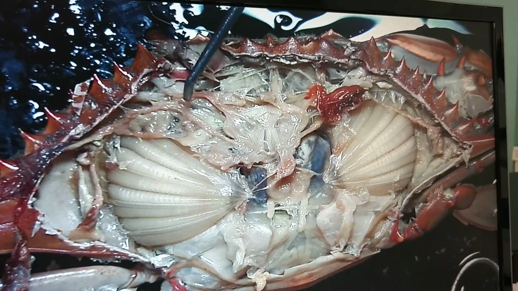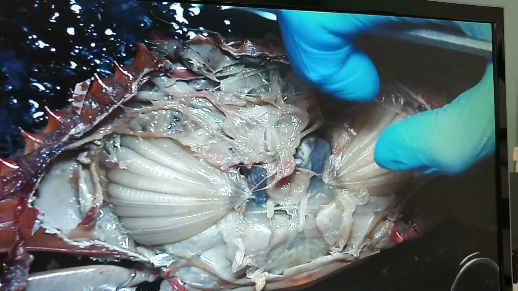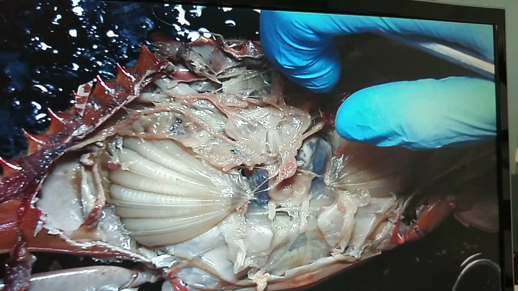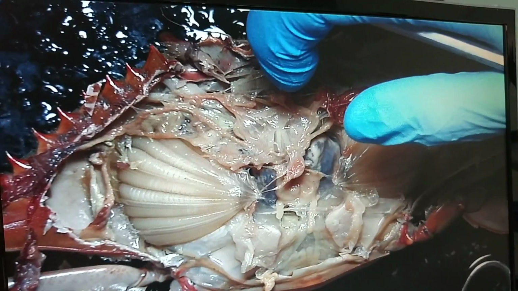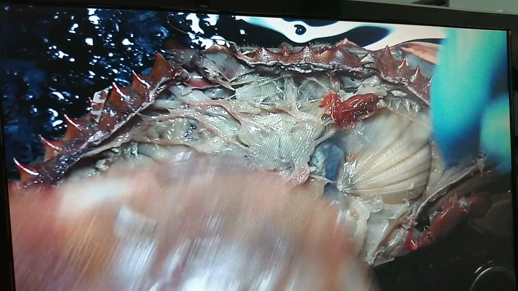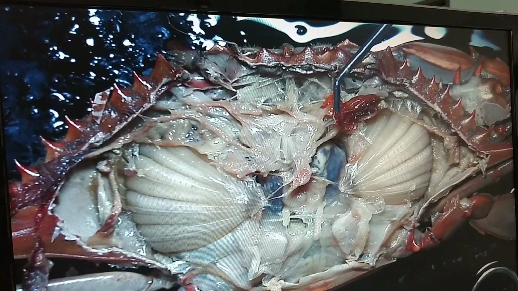What is hypodermis? You tell me. Break it down. What does hypo mean? Dermis is skin. Hypo is less than, below. Below skin. Exo. Okay.